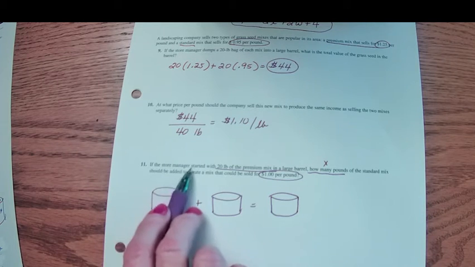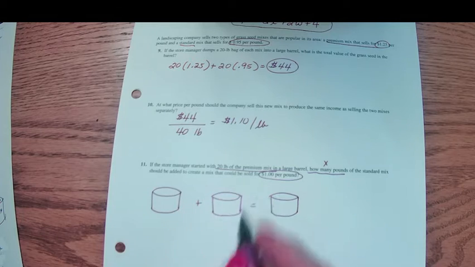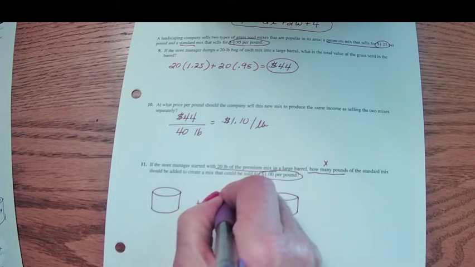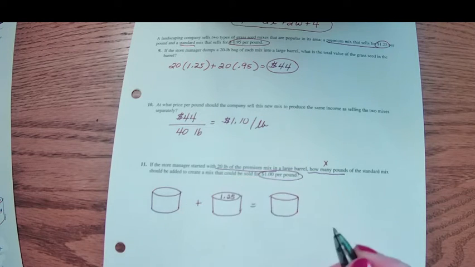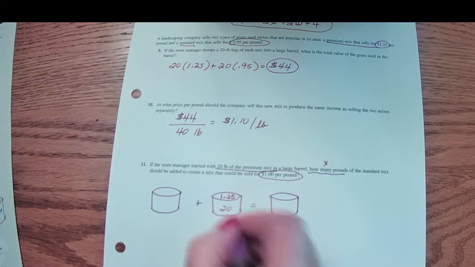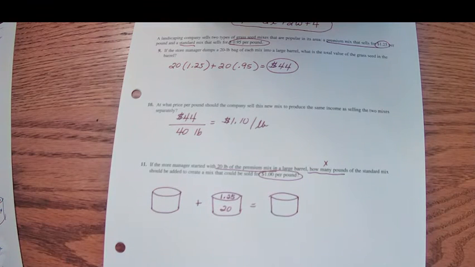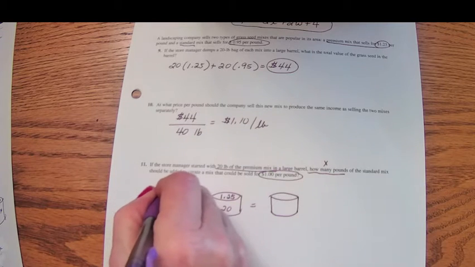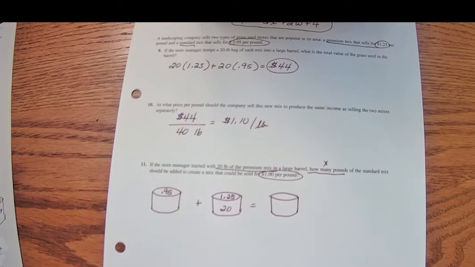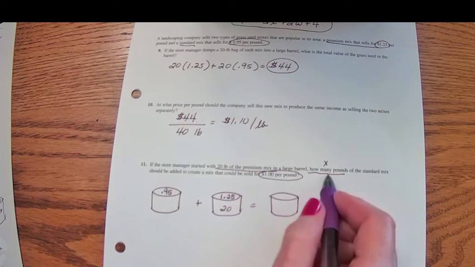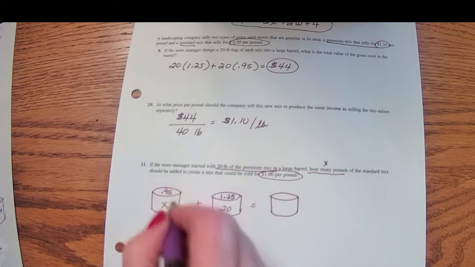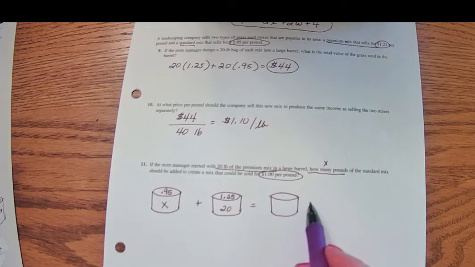The store manager started with 20 pounds of the premium mix, which sells for $1.25, and I have 20 pounds. The standard mix sells for 95 cents per pound, and I don't know how much of that I have. That's what the question is asking.